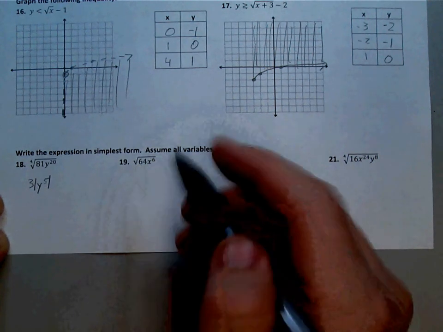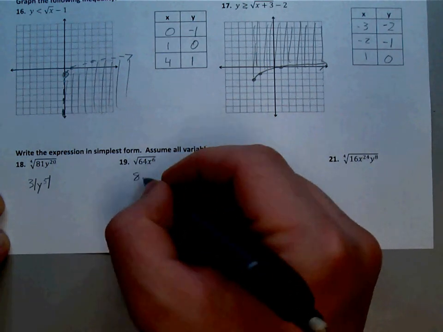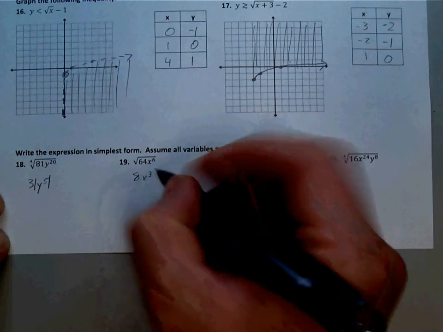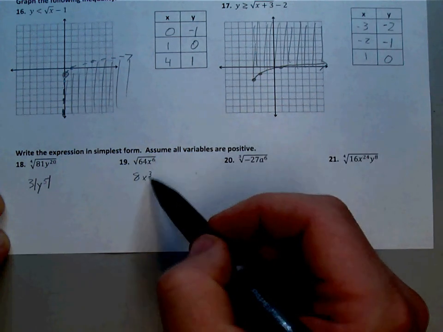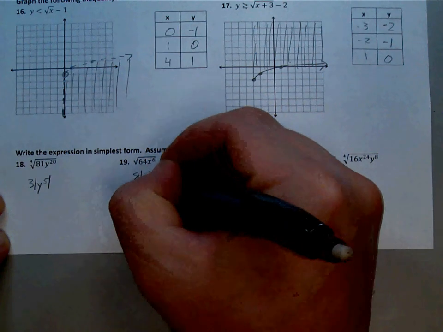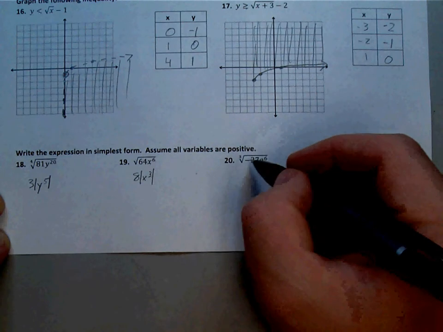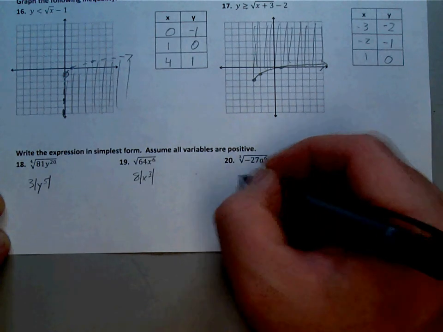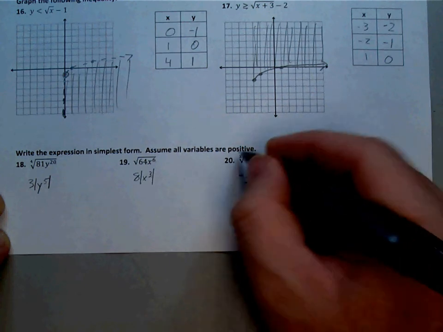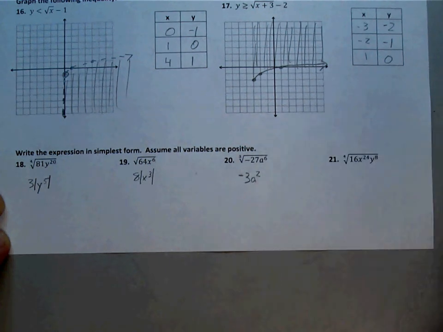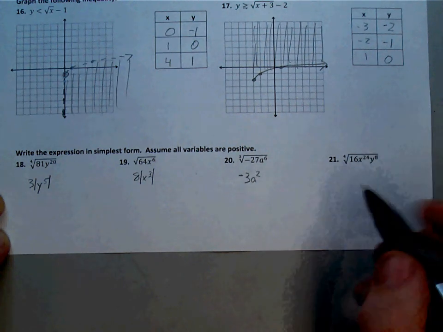Number 19, square root of 64 is 8. Square root of x to the 6, so 6 divided by 2 is 3. Once again, even root, even power, and our result is odd, so I need an absolute value around x to the 3rd. Number 20, 3rd root of negative 27 is negative 3. And then the 6 divided by 3 is 2. Don't need to worry about absolute values on an odd root.